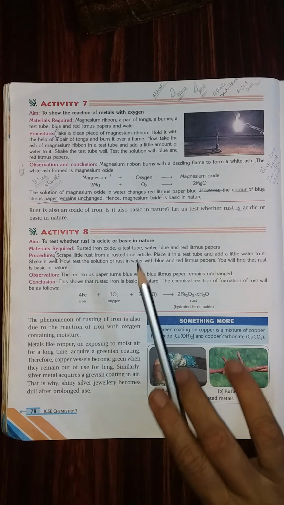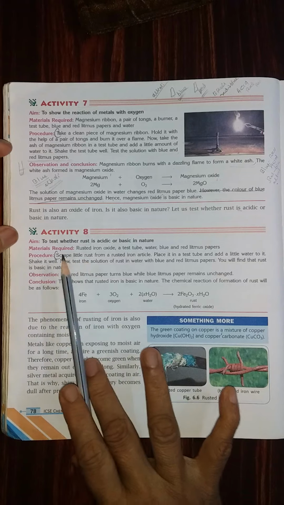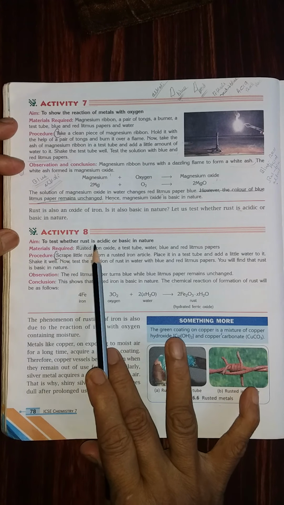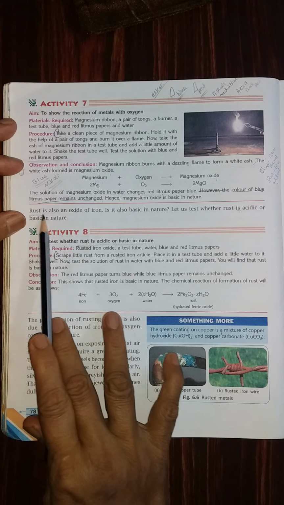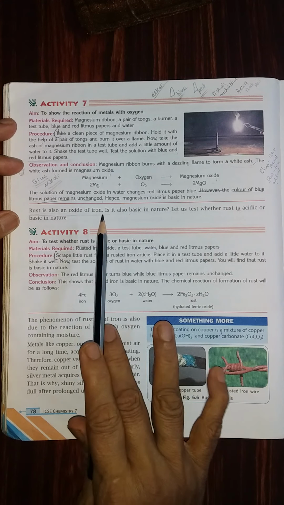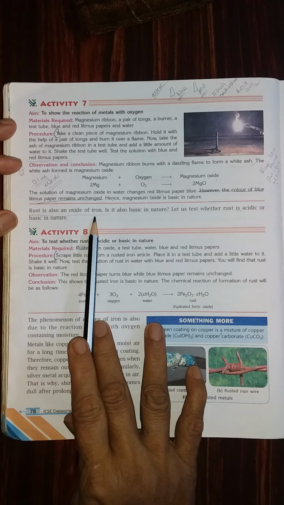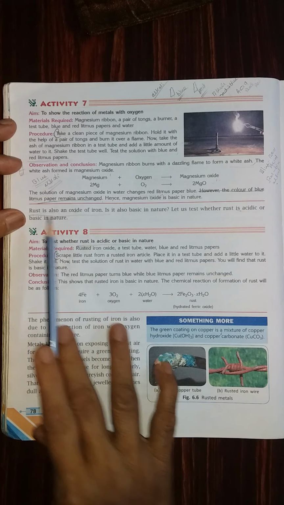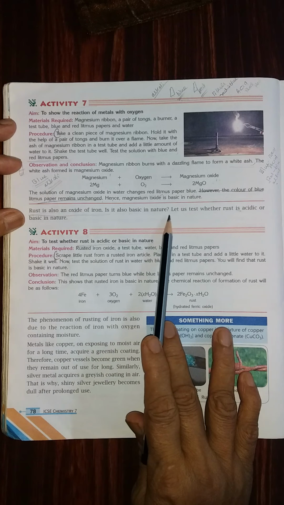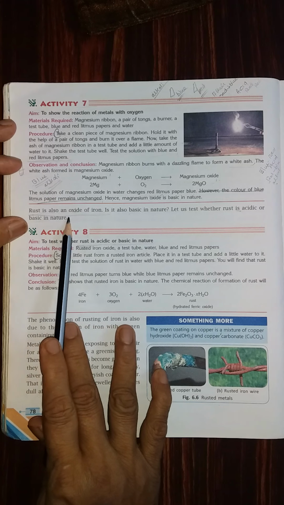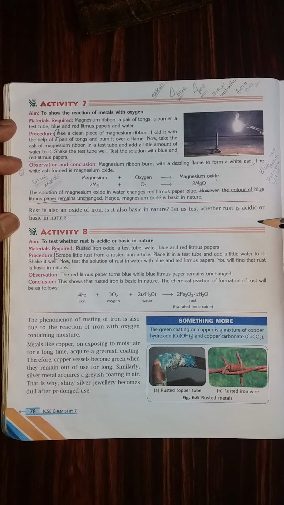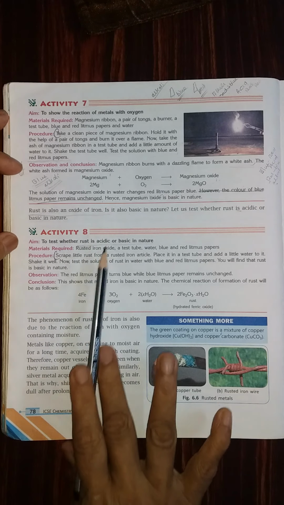Another activity we are going to do is rusting, that means to test whether rust is acidic or basic in nature. Rust is also an oxide of iron. That means when the metal iron is converted into an oxide, it is called rust. Is it basic in nature? Let us test whether rust is acidic or basic in nature. For that, this litmus test, what I explained, is more than enough to find out whether a solution is acidic or basic. Now let us see the activity.